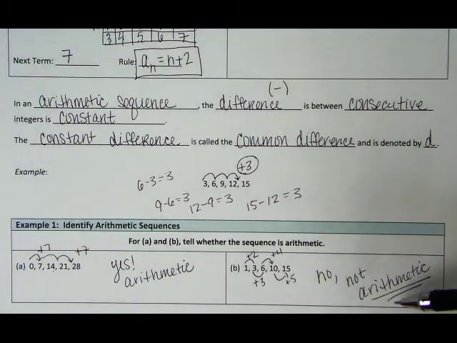And in order for it to be arithmetic, it has to be plus or minus a value. We're not multiplying by anything here. We're not dividing any numbers in our sequence here. So we're not increasing and decreasing by multiplication or division. We're only increasing and decreasing by adding and subtracting between the numbers.